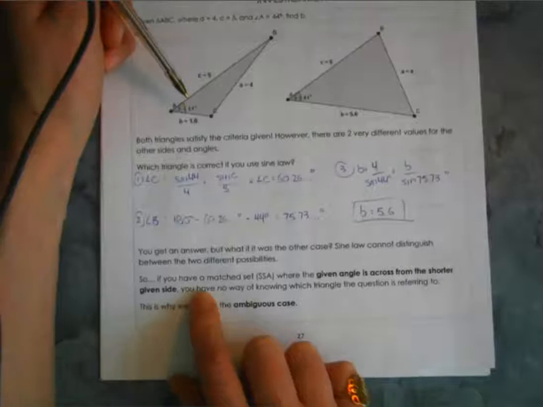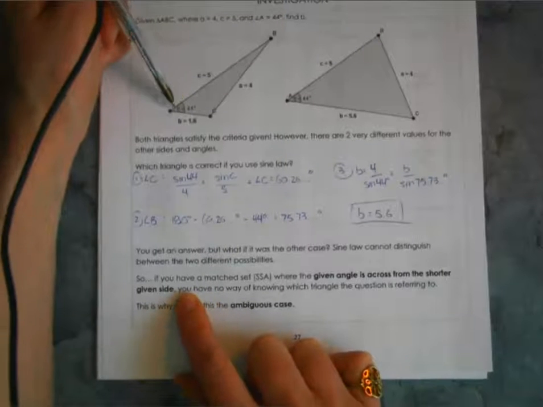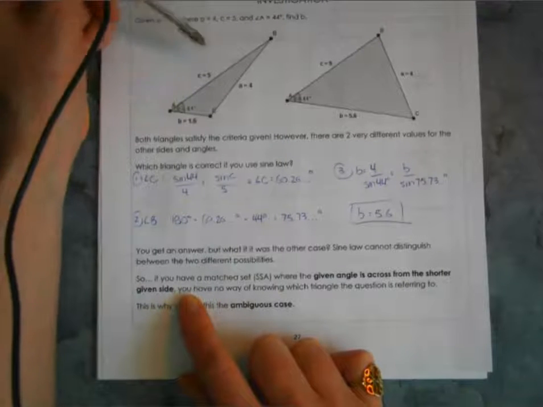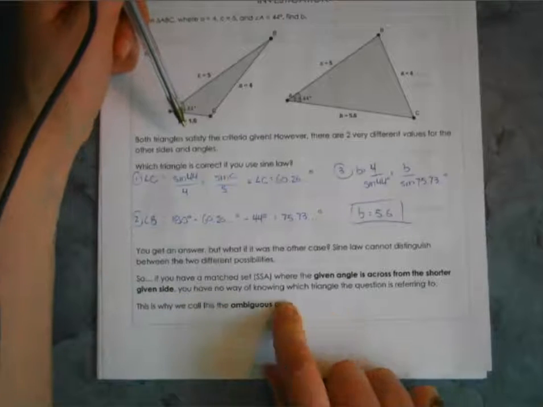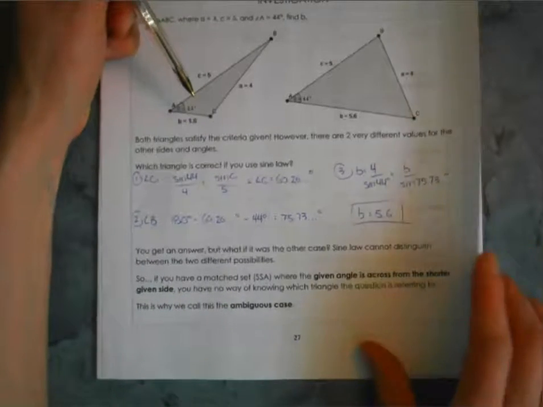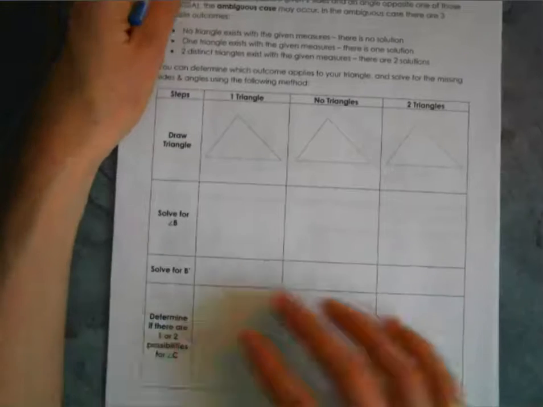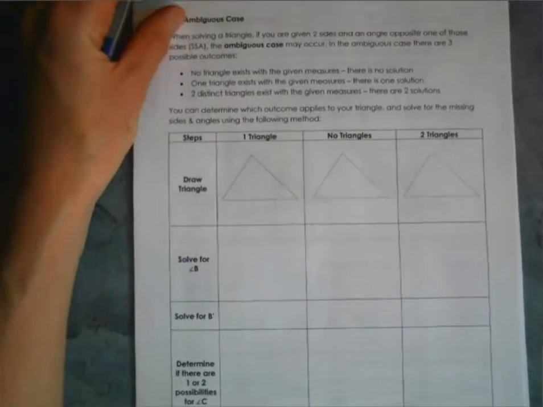Okay, and then if that's true, so if you have a situation where you're given side-side-angle, then you have no way of knowing which triangle the question is referring to, and so that's the ambiguous case. And we're going to look at how to deal with that.